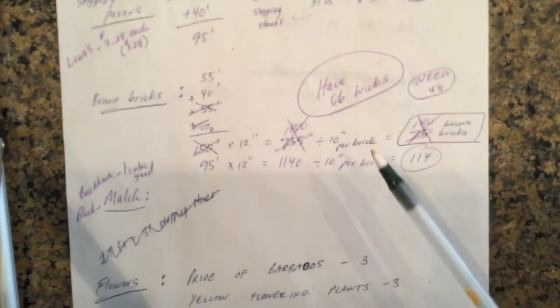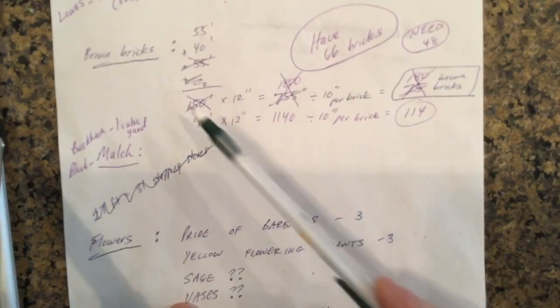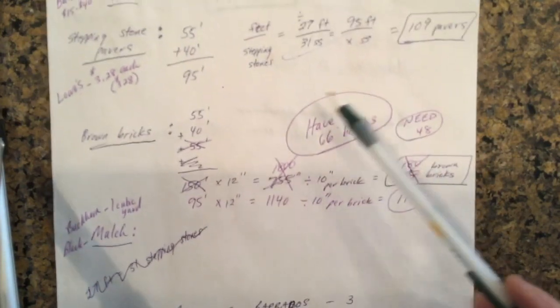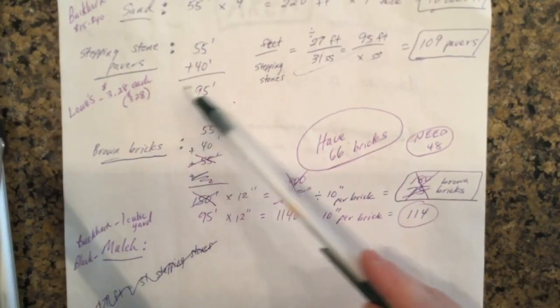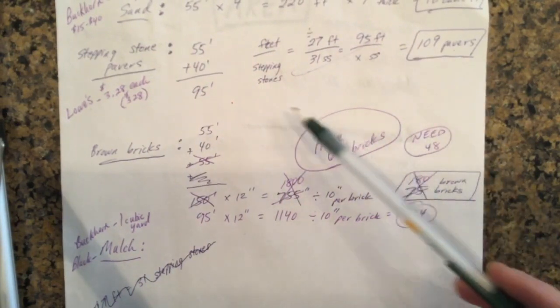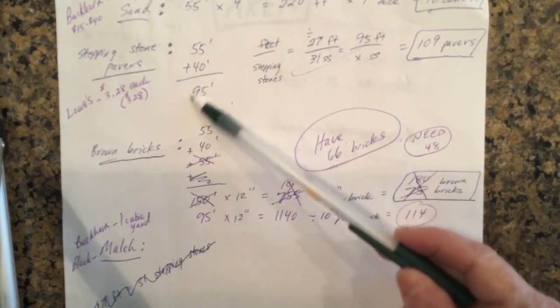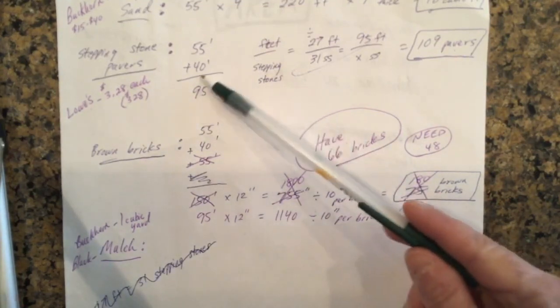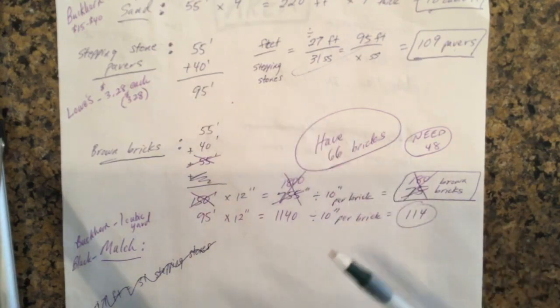We've also got down here, this is where I was talking about how many bricks, how many pavers, am I going to need. So here's the pavers, and how we were trying to figure out how many of those pavers I was going to need based on the amount of footage that I wanted to cover. So it looks like I wanted to cover 95 feet with these stones, okay?